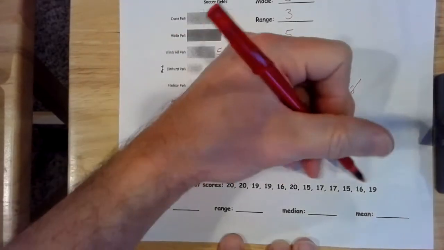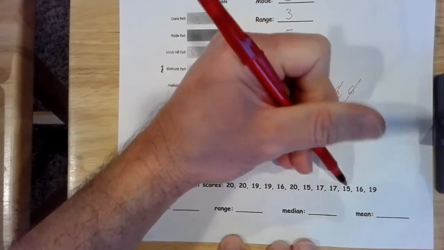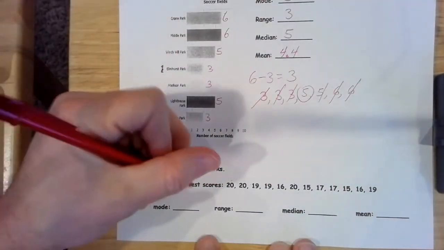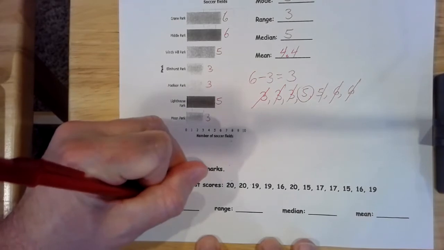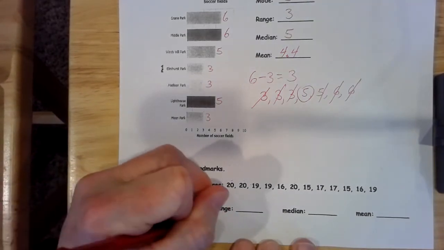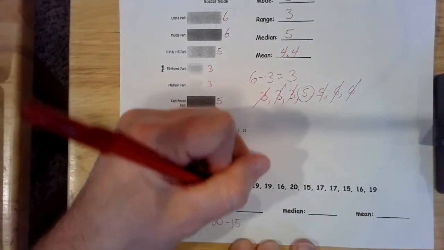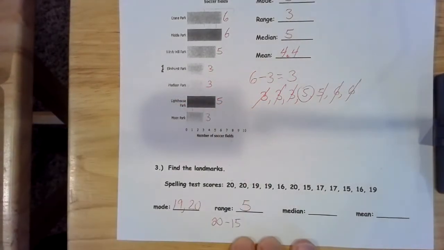I've got 19 three times. 16 is twice, 15 is twice, and 17 is twice. So it looks like I have two modes, 19 and 20, because those occur the most often. The range would be the largest, which is 20, minus the smallest, which is 15. So my range would be 5.